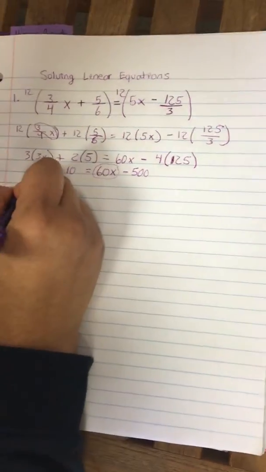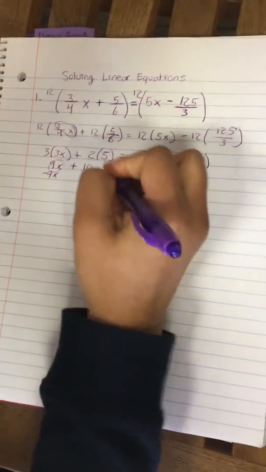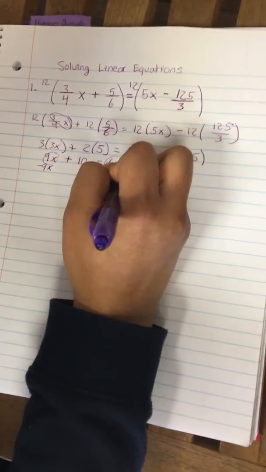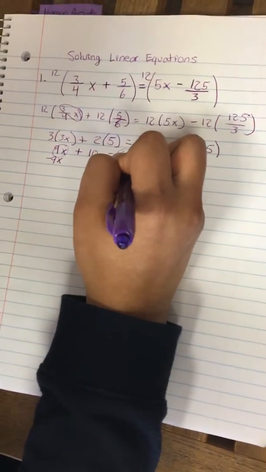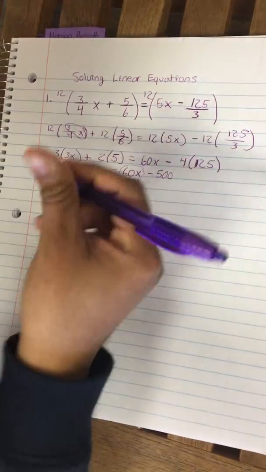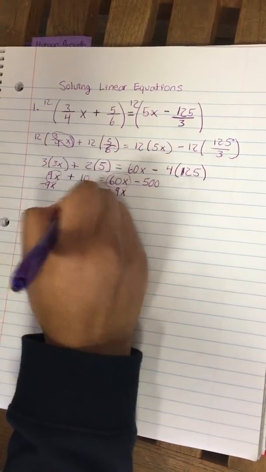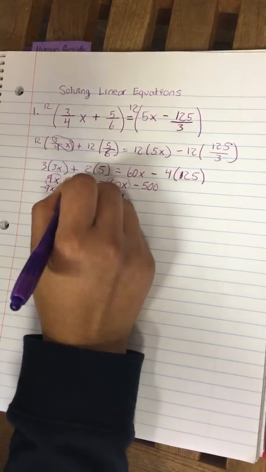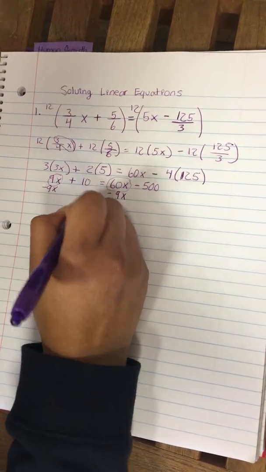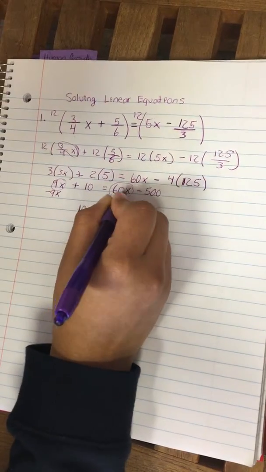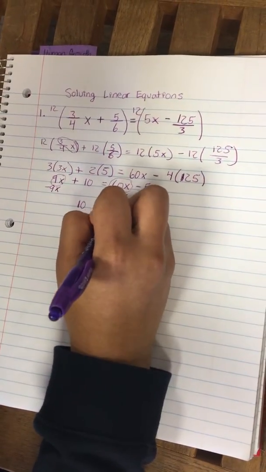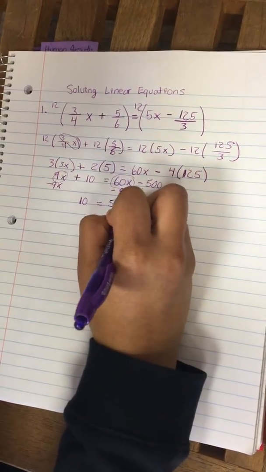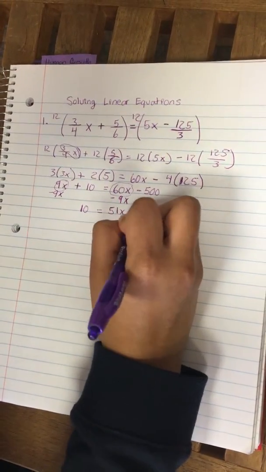So the way to do it, you would subtract 9x to get rid of it on this side and subtract it on this side because you have the same numbers over here. So now on this side, the only thing you have left is a 10, and it would equal 60 minus 9, which is 51x. And then you have the 500.